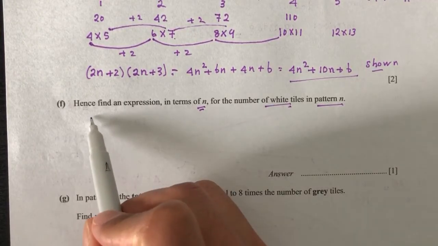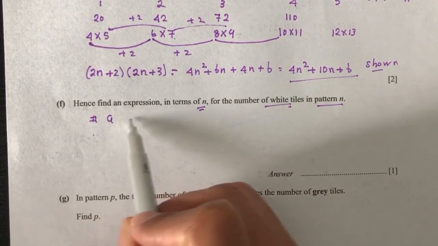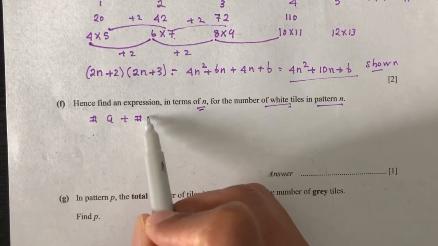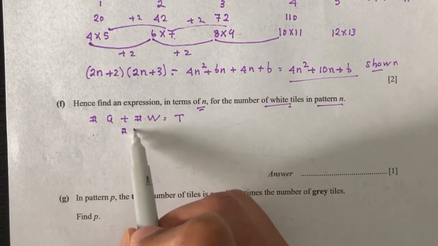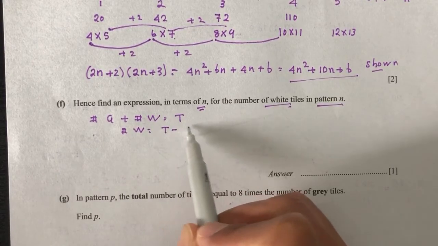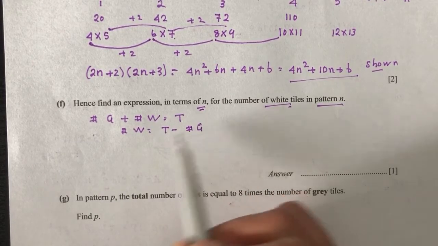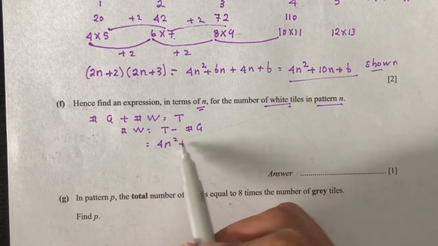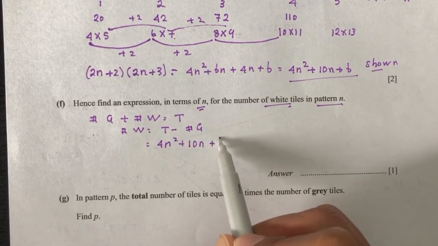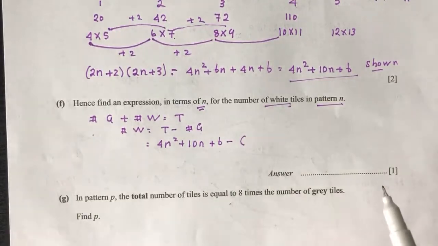So we know that number of gray plus number of white equals total. So number of white will be total minus number of gray. We know total is equal to this, 4n squared plus 10n plus 6, minus gray.